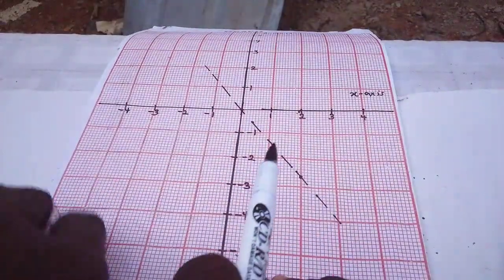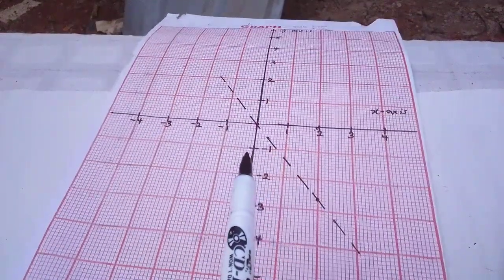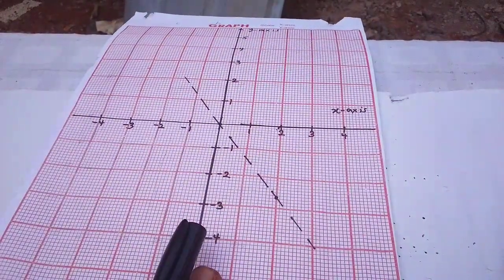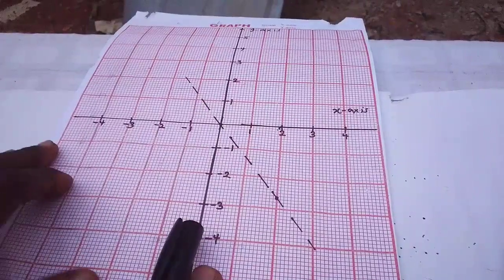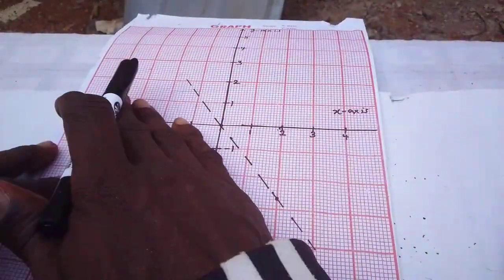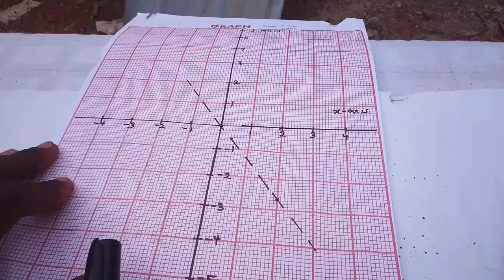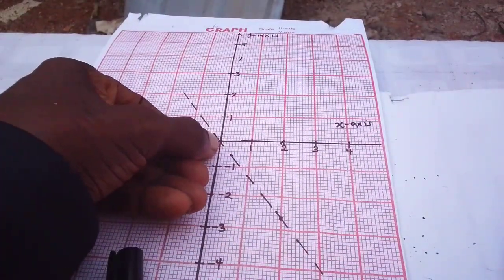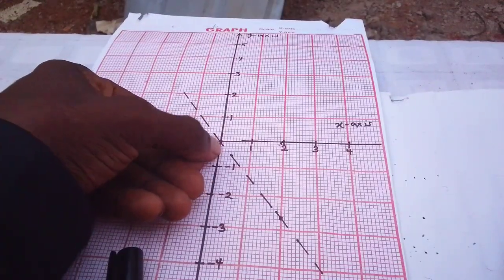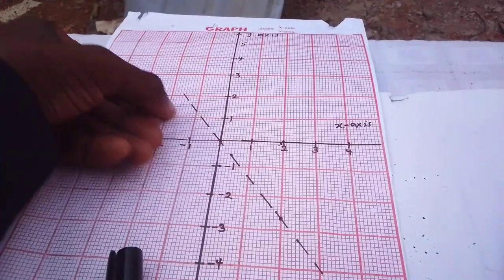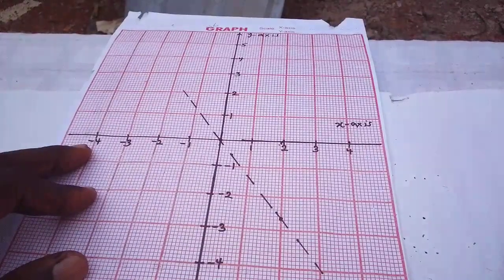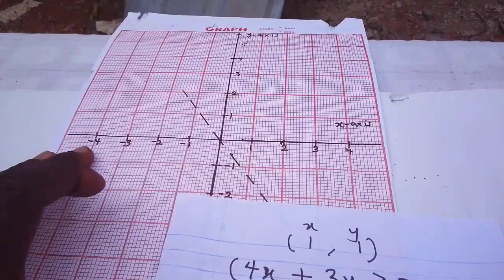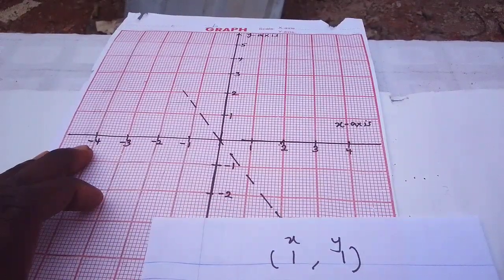So you join it together with a broken line. Now you realize that this line has divided this graph into this part and this part of the graph. We cannot pick the point x is 0, y is 0 here because the line passes through that point. So we need to pick another coordinate.